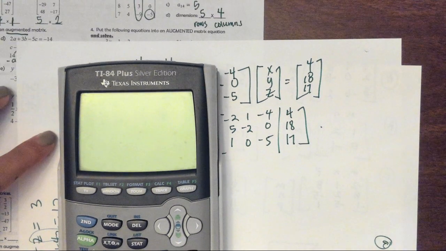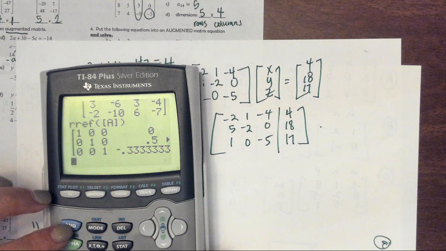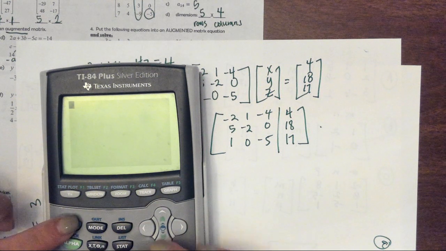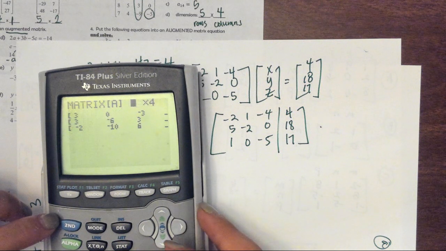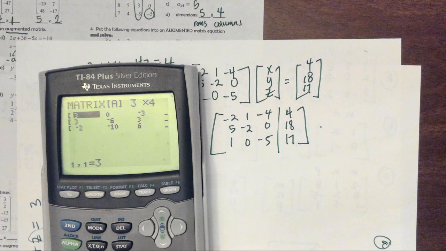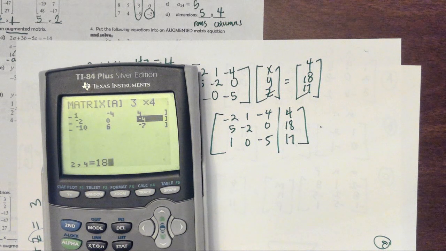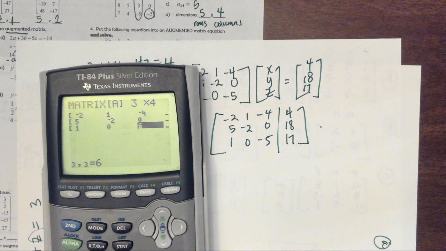So when you're plugging into the calculator, guys, you can put it into a different matrix, or you can just edit the matrix that you had already. So I'm going to go to second matrix, and then scroll to the right to the edit. This is also going to be a 3x4, so I'm just going to use matrix A. But like I said, you could have used matrix B, given it a different name. That's okay. Plug in my values. Oops. 1, 0, negative 5, 17.